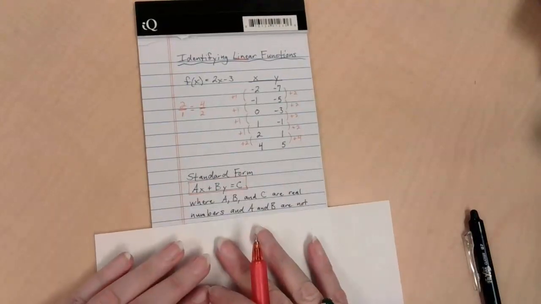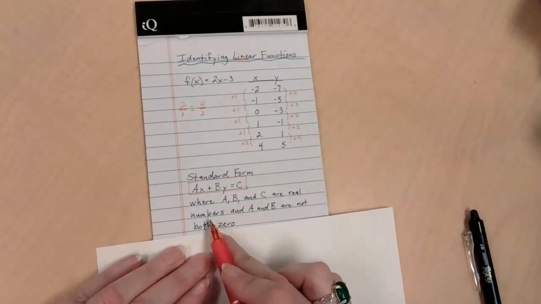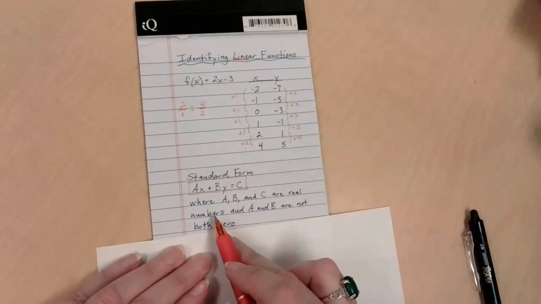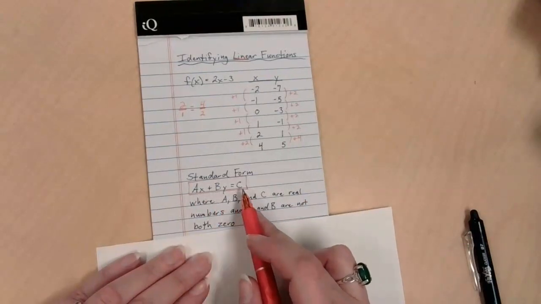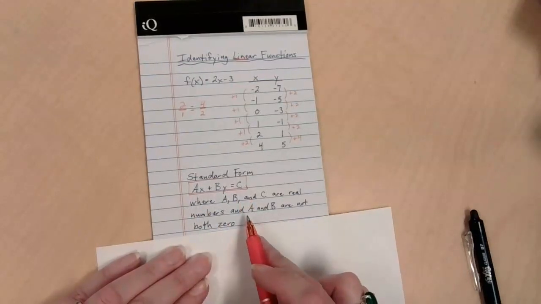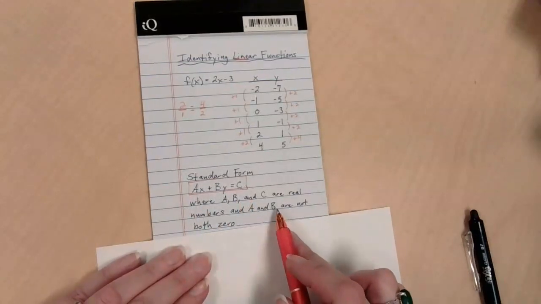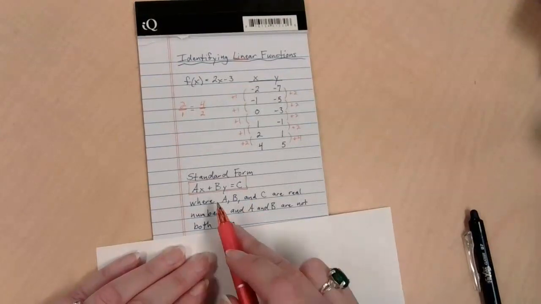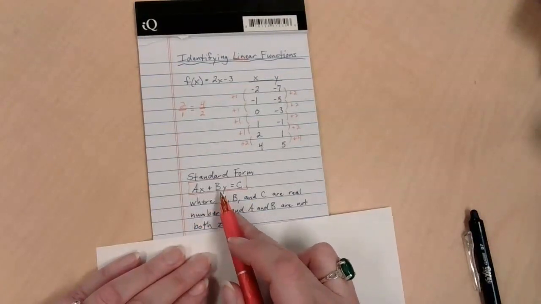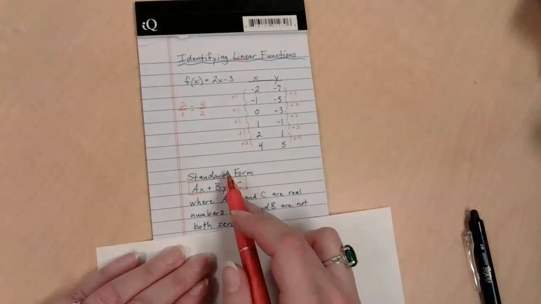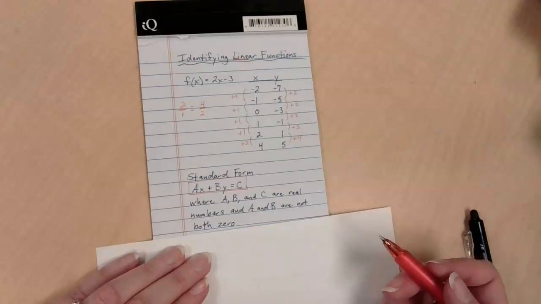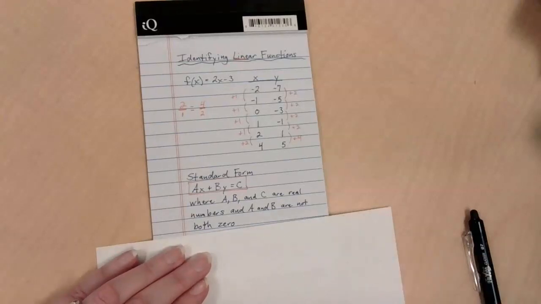So what does this mean? Well, a, b, and c have to all be real numbers for this to be true. And notice a, b, and c are numbers. They're not actually variables. So like a could be 3, and b could be 14, and c could be 542. Doesn't matter, they're numbers. And on top of that, a and b can't both be 0. So a could be 0 as long as b is not, or b could be 0 as long as a is not. And as long as that's true, this is going to be a line, and this is what a line looks like in standard form.